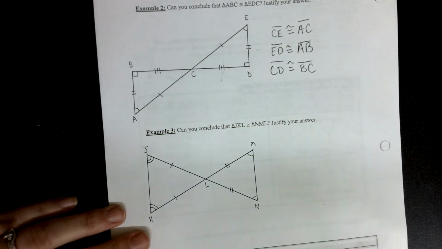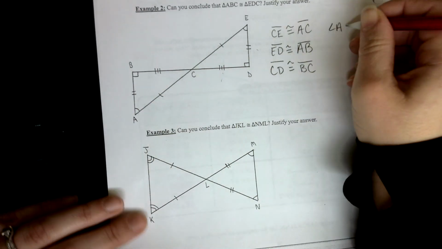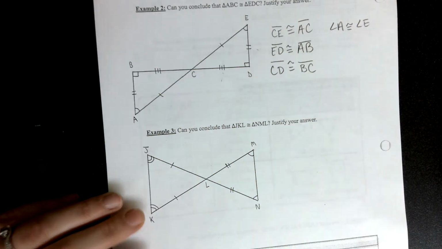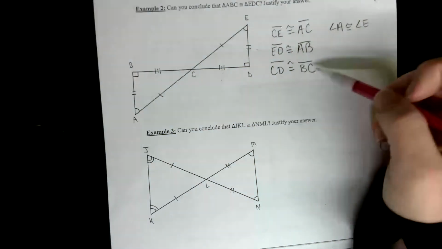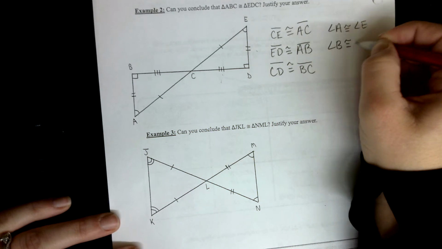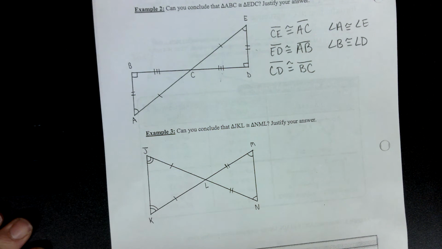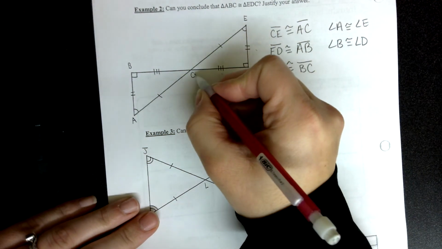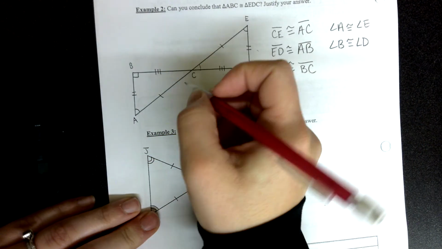Then we have angle A is congruent to angle E. Then we can prove that angle B and angle D are congruent. They're both right angles. And then the last angle is angle C here in both triangles.